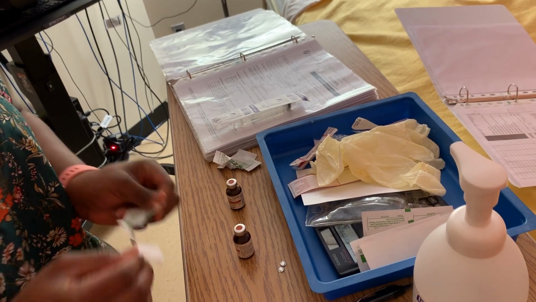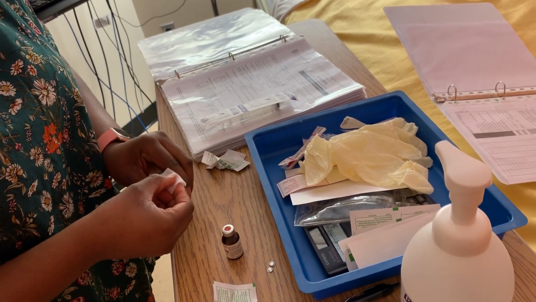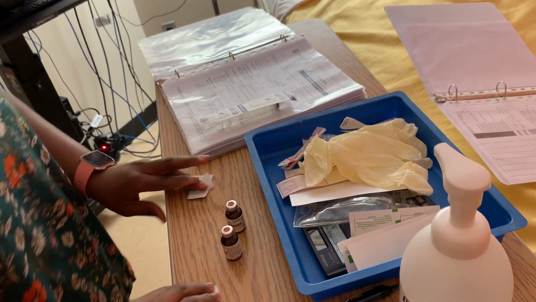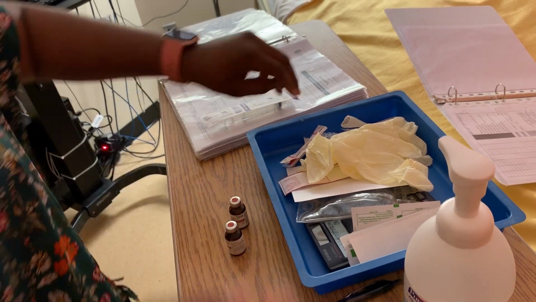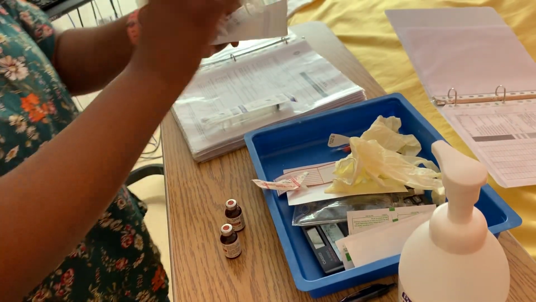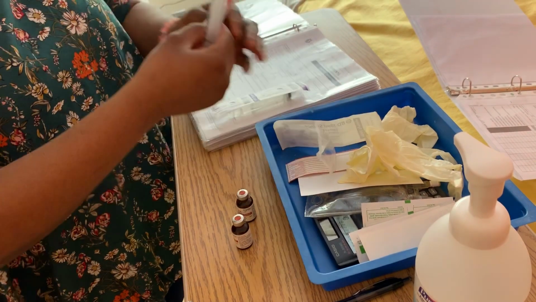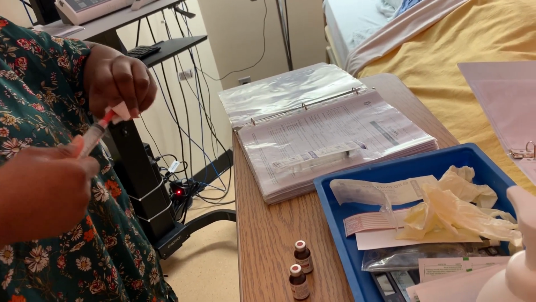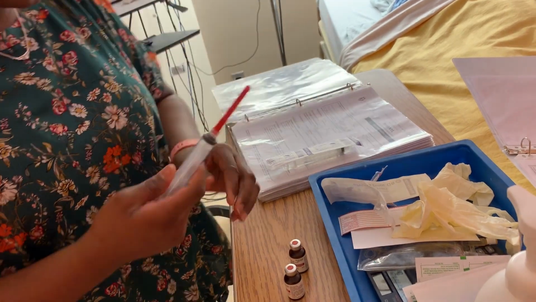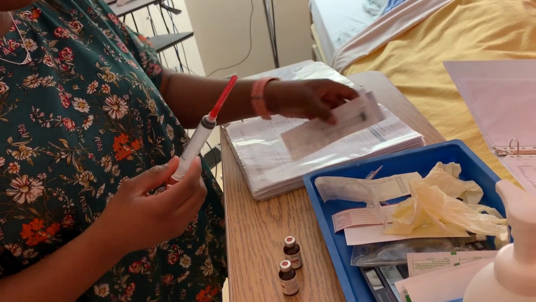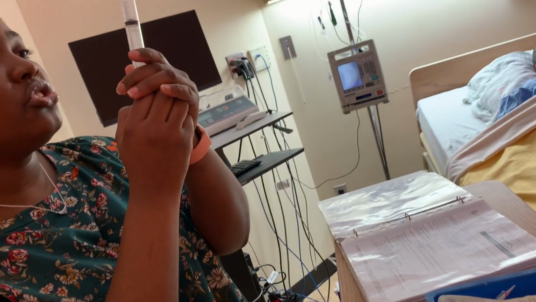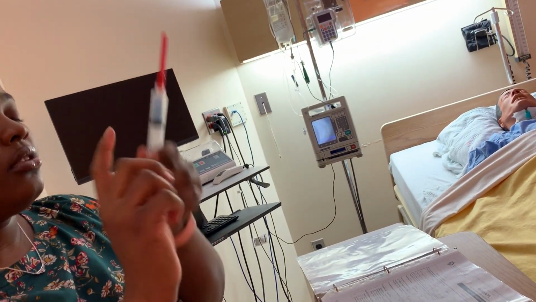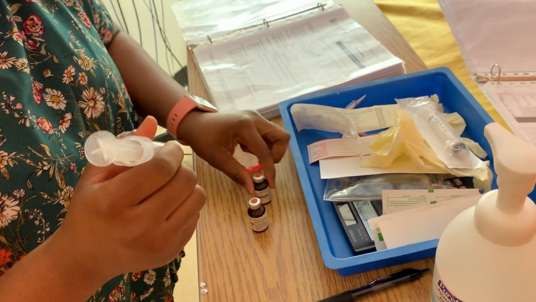I'm also going to alcohol swab this one for 30, and I'm going to let them dry for 15. So as I'm letting it dry, I'm going to connect my syringe. So this is 5 ml, so I'm going to draw 5 ml. So to inject air, I'm going to draw 5. So I'm going to draw from the first one.